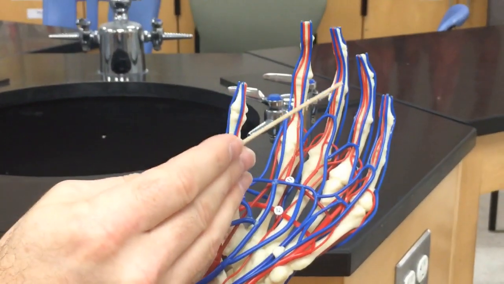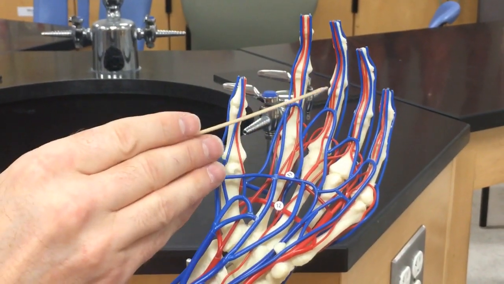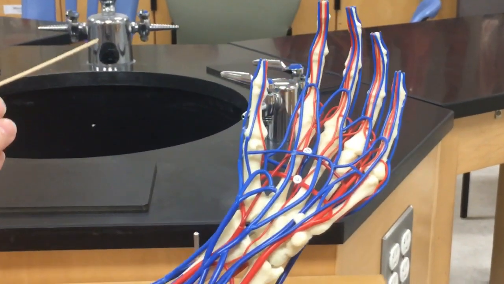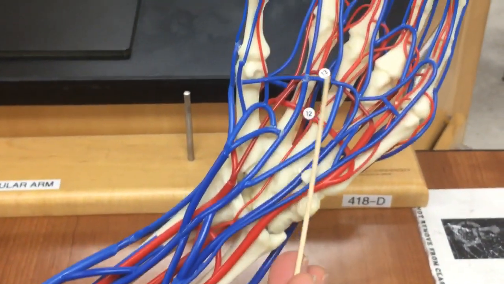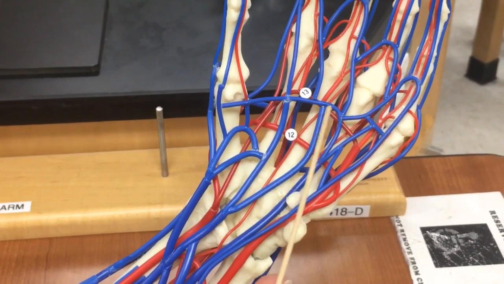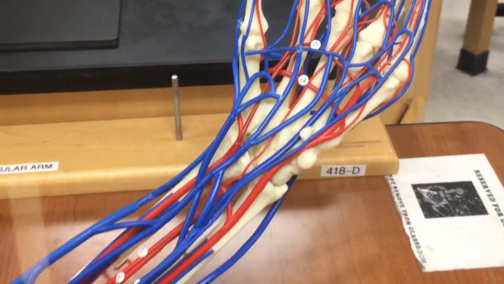And then running alongside the digital arteries would be the digital veins. We do have arches for the veins as well. There's only one that's clear here, and that would be this superficial venous palmar arch. And that's everything.